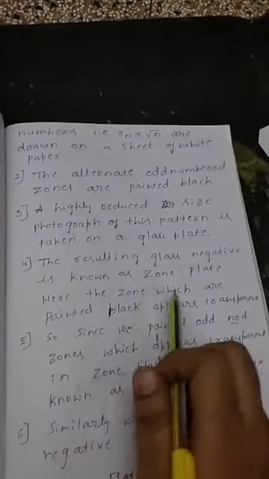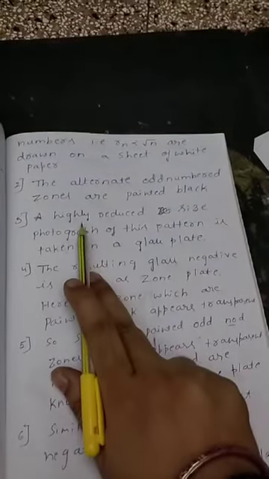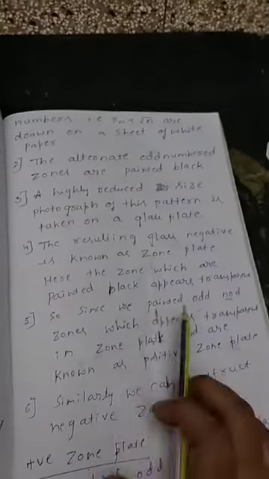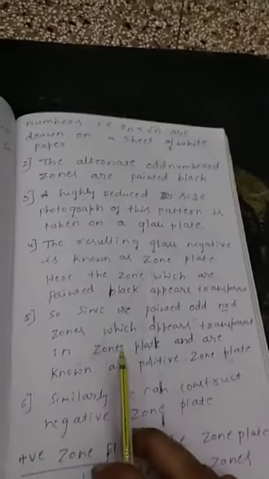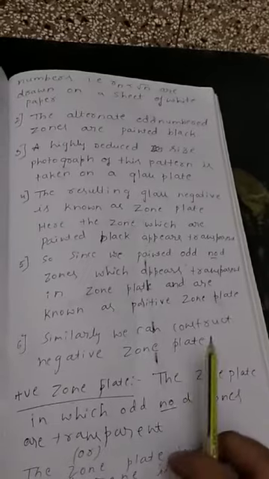See here, the zones which are painted black appear to be transparent because this is the negative of the white paper. Okay. Since we painted odd numbered zones, which appear transparent in the zone plate, it is known as a positive zone plate. Similarly, we can construct a negative zone plate also.